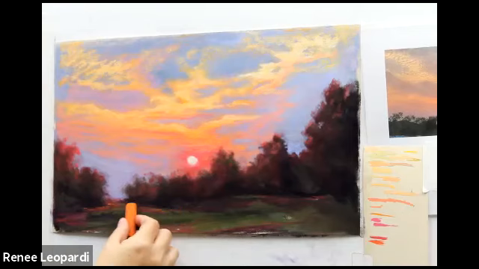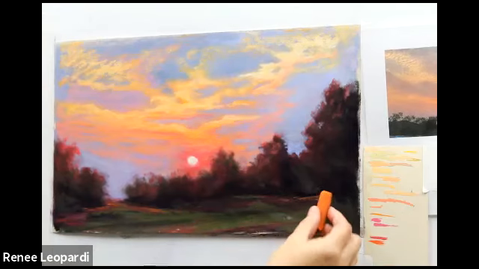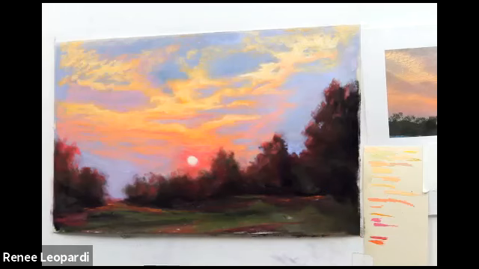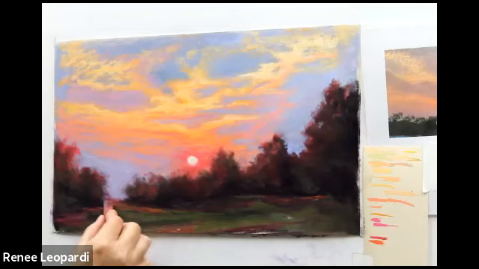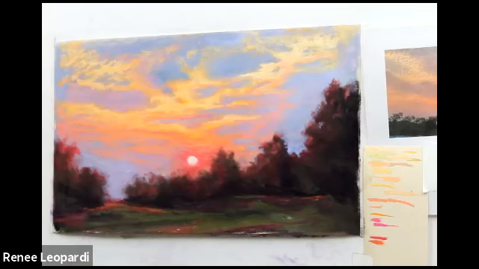Nothing exciting, because I don't think I want to have too much attention on the ground in front. I do kind of like how a pathway just kind of emerged. All right, that's it. New pastel. Let's see.